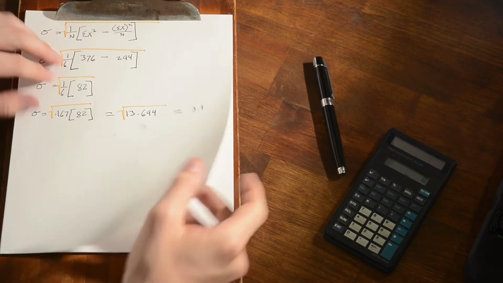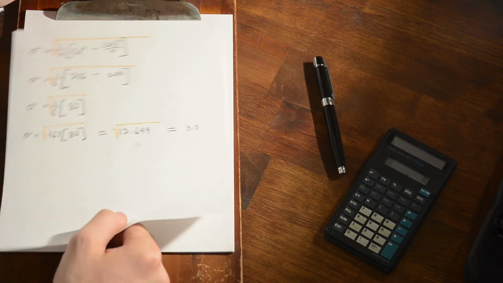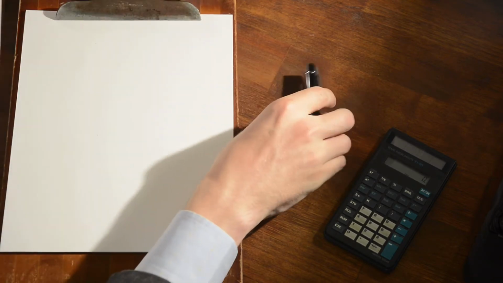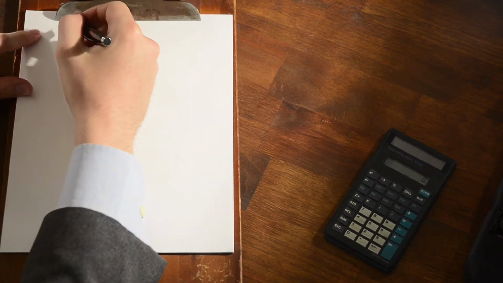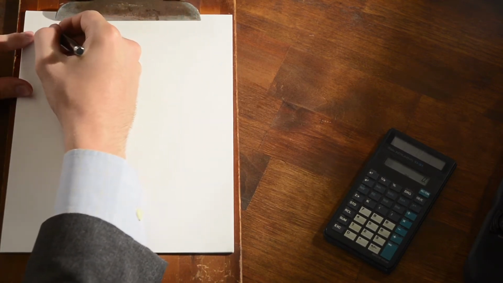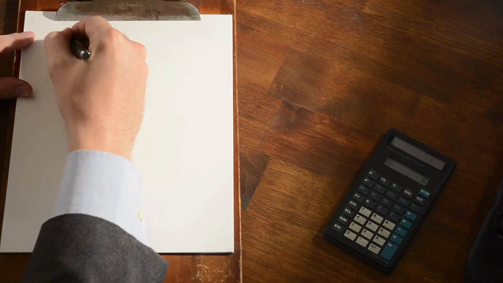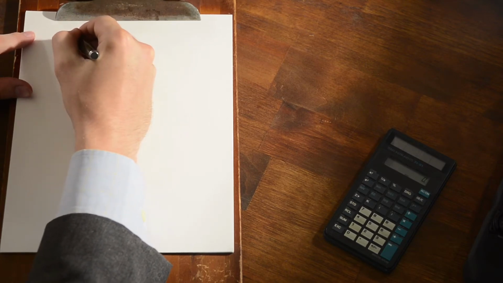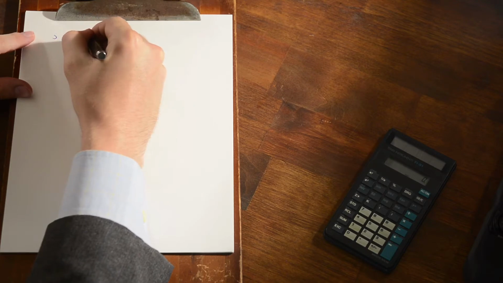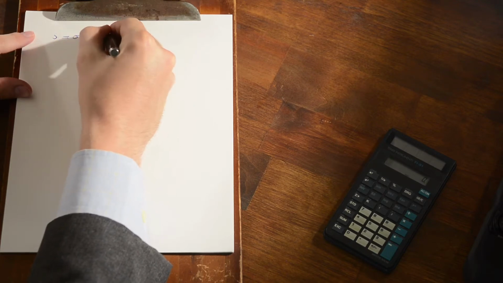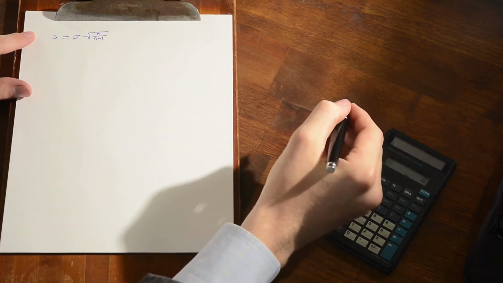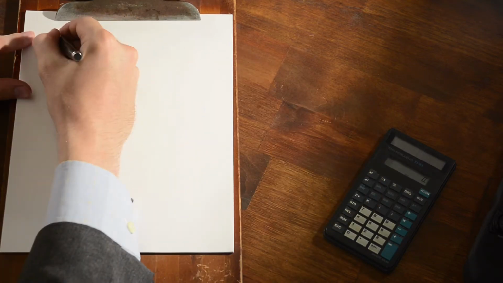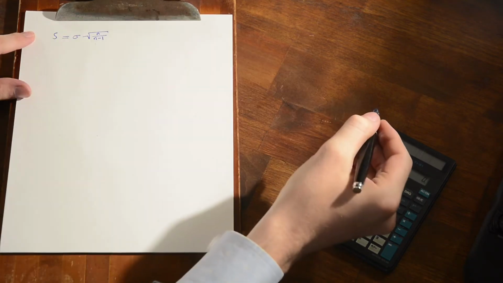So, what are we going to do? We've got a simple formula. We'll just pull it off here. We have S is equal to sigma times the square root of n over n minus 1. There you go. So fairly simple. We'll draw that S in a little bit darker so it's easier to see on camera.